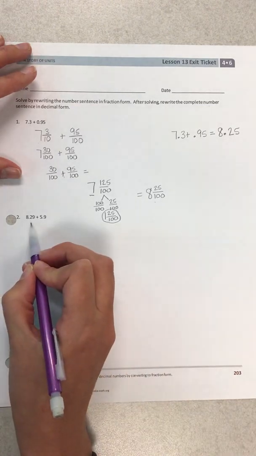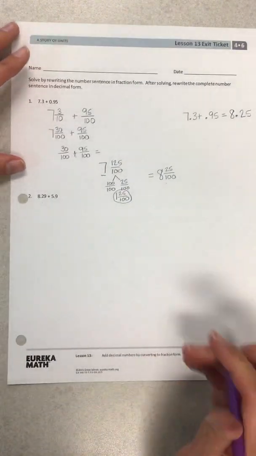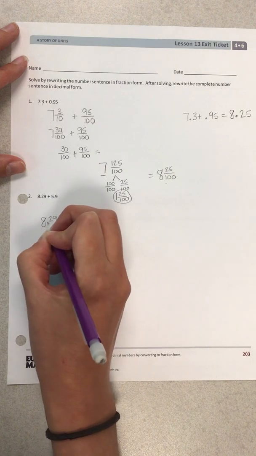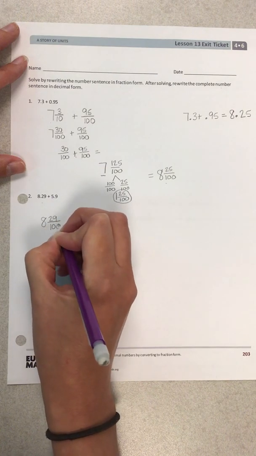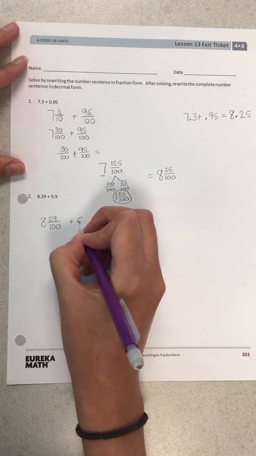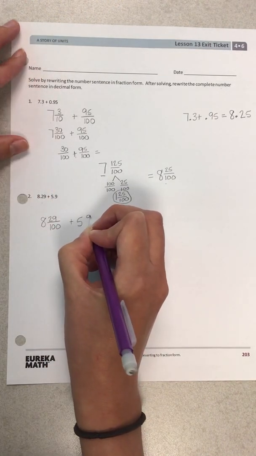So you're going to start on this one, 8 and 29 hundredths. I'm going to set it up for you and then let you go. Remember, I read it out loud to know how to write it as a fraction. Plus 5 and 9/10.